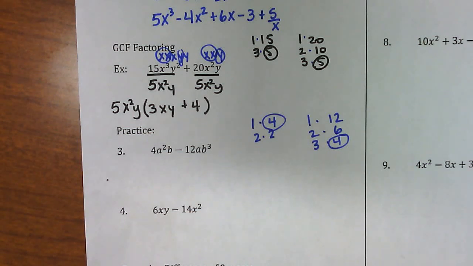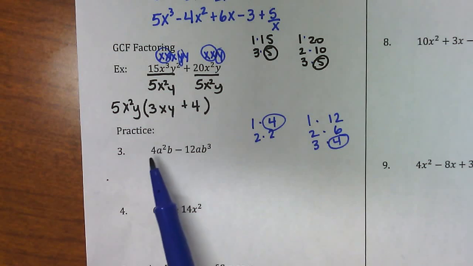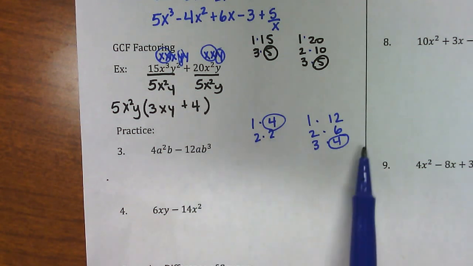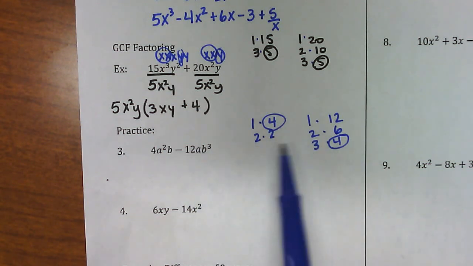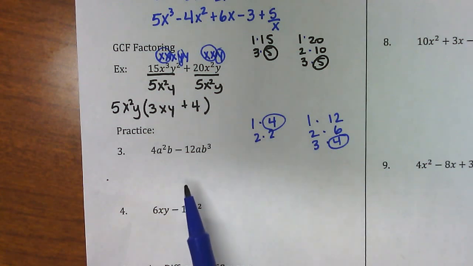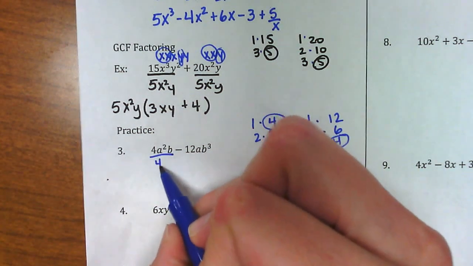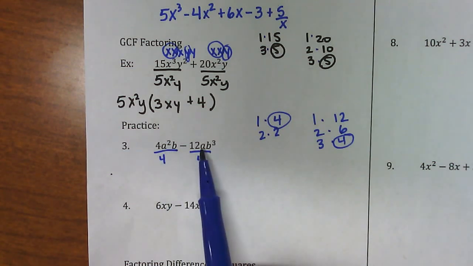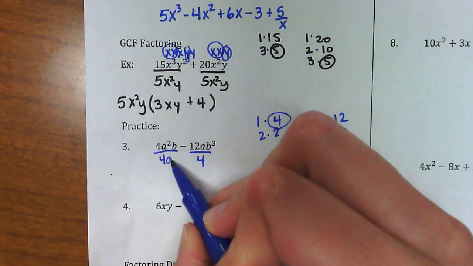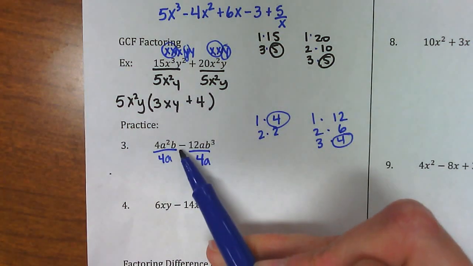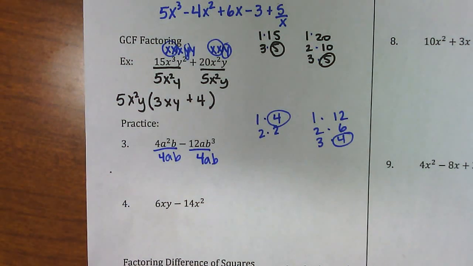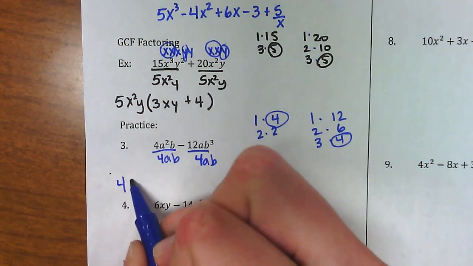A good strategy to save you some time is to ask yourself, does the smaller number go into the bigger one evenly? Because if it does, that's going to be your GCF. So we know we have 4 as our GCF. So I know I'm going to be dividing by 4. Now we have to look at the letters. We have a squared and a. So a is in common. And then we have b and b cubed. So b is in common. So we write our GCF on the outside.